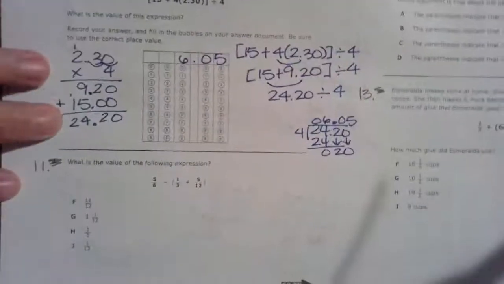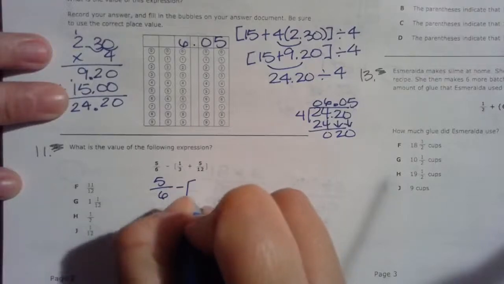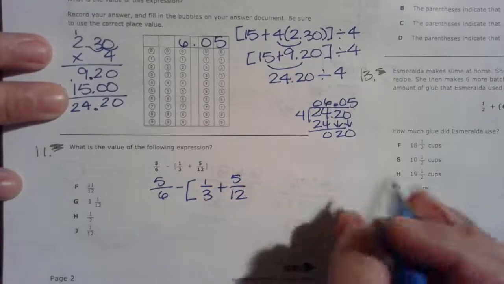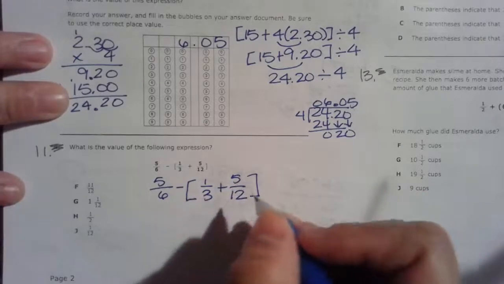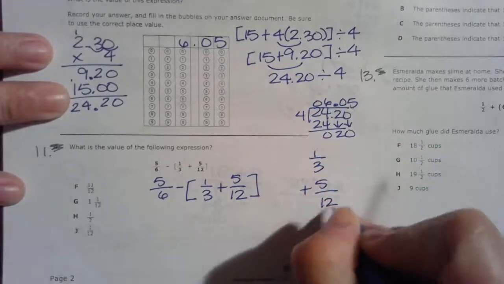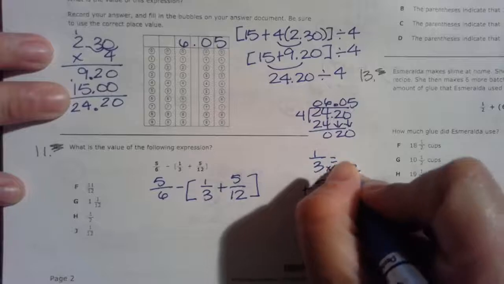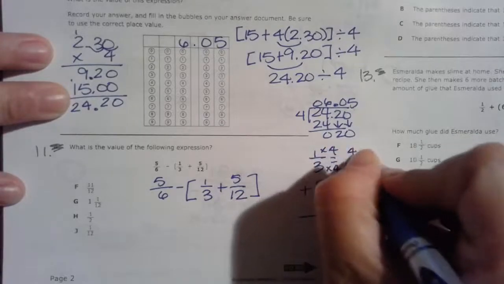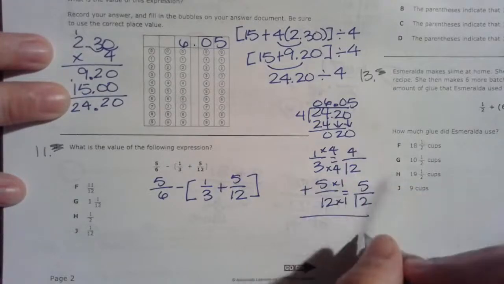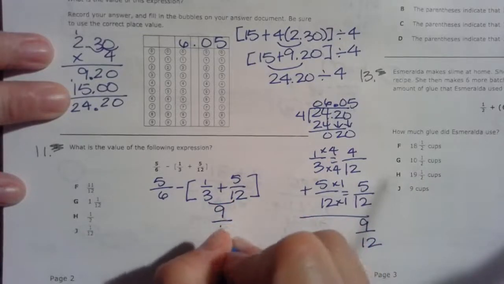Alright, for number 11, another expression, 5/6 minus 1/3 plus 5/12. Okay, and so we're going to add that up. 1/3 plus 5/12. Common denominator is 12. So this is times 4. And so that gives us 4/12. This is times 1. So this gives us 5/12. And so now we add that up and we get 9/12.